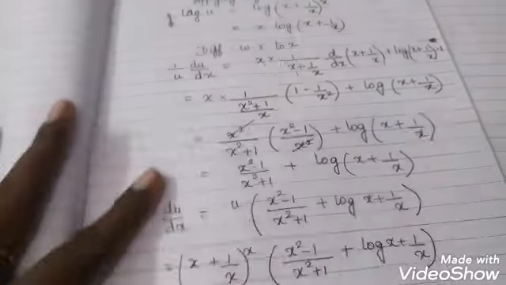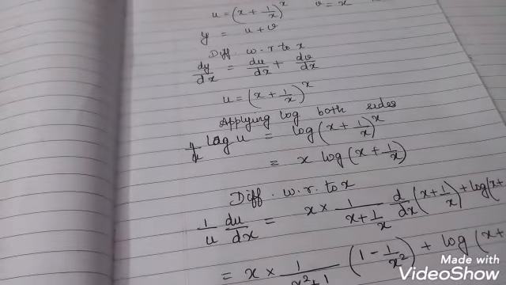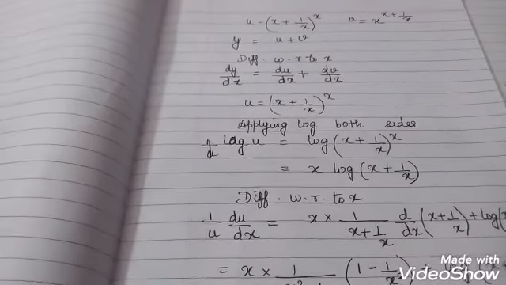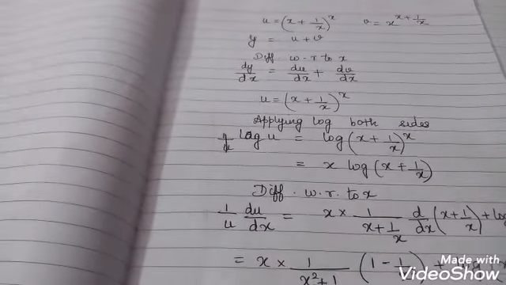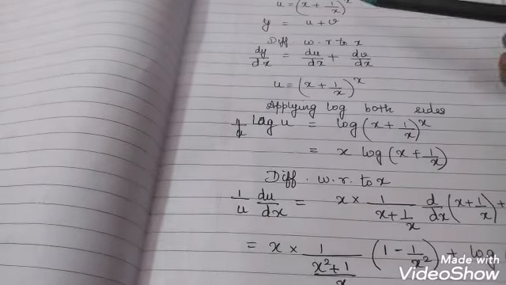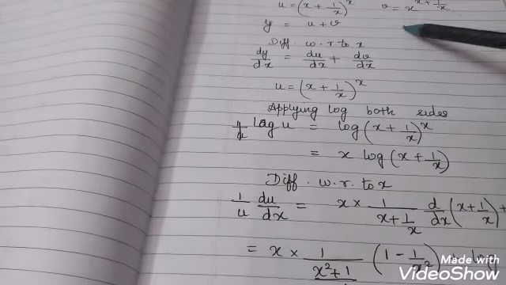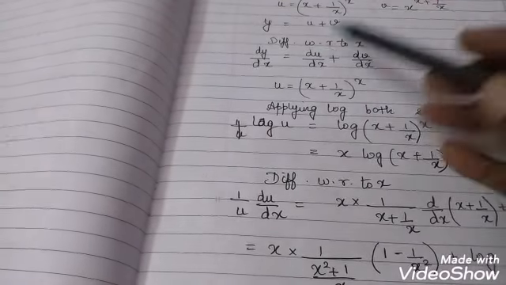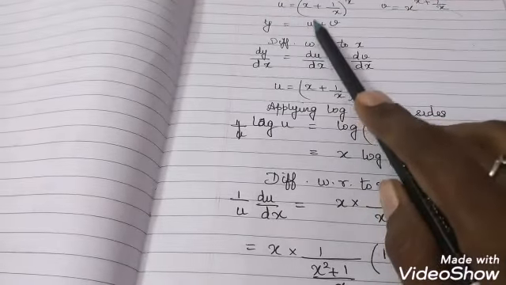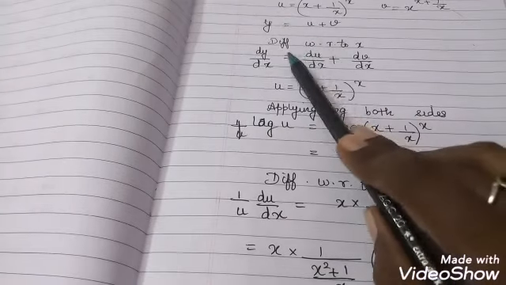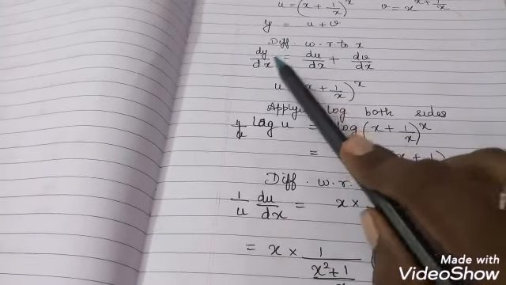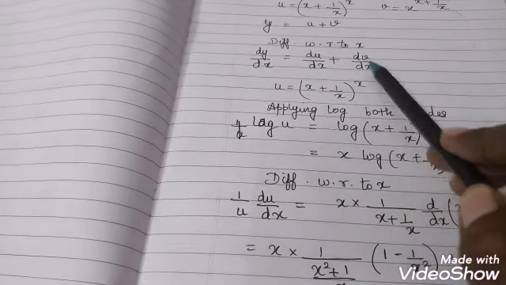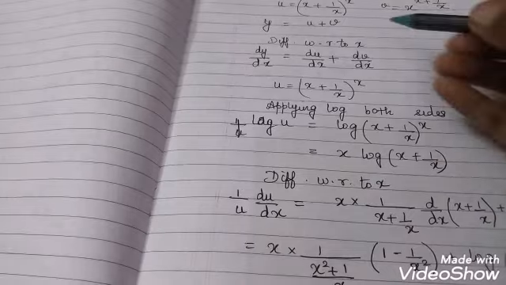So here in this case I'll just write it as u equal to, so what will I have here? u is equal to x plus 1 by x the whole power x you get here. So you have it as x plus 1 by x the whole power x, and v is equal to x power x plus 1 by x you get. So what is your y? y equal to u plus v. So when I differentiate it with respect to x, what will I get? dy by dx, which is equal to du by dx plus dv by dx. Okay, now we'll take the first part.